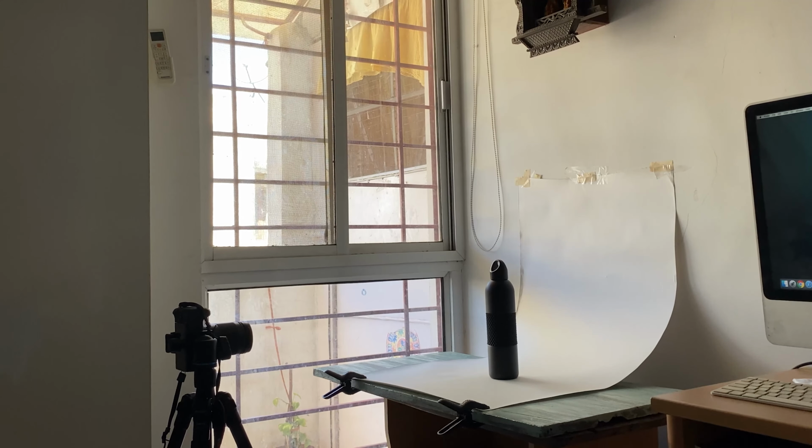Just to sum up, camera position is very important in product photography. First, you have to decide whether you want to use the vertical position or horizontal position, which will depend on the shape of the product. If the product is broad, use horizontal or landscape position, and if the product is tall, vertical or portrait position will work. Second important thing is the height of the camera. It has to be almost at the middle of the subject.